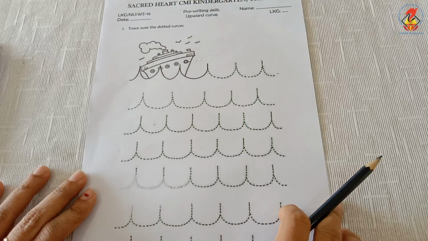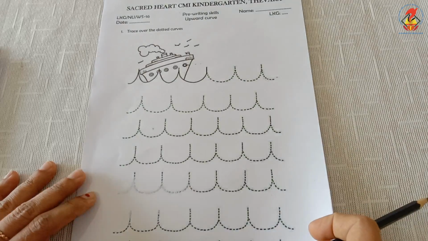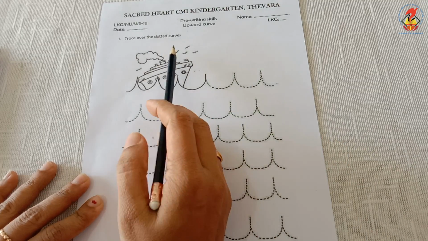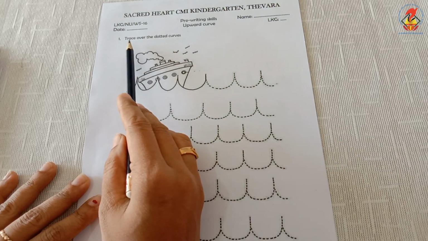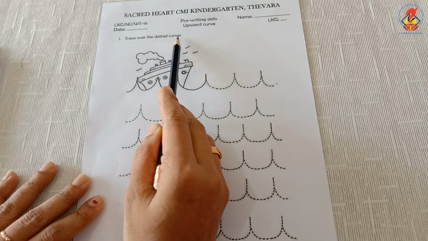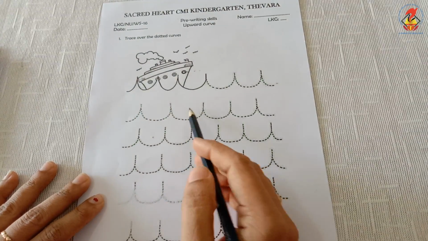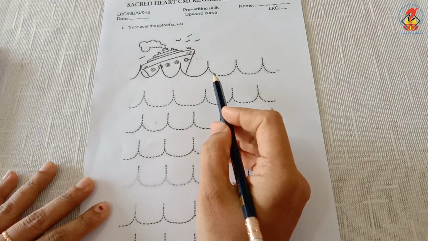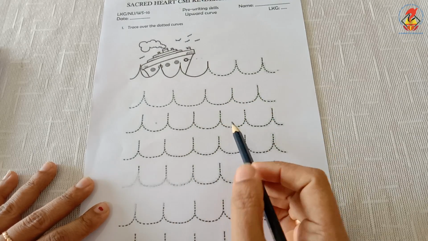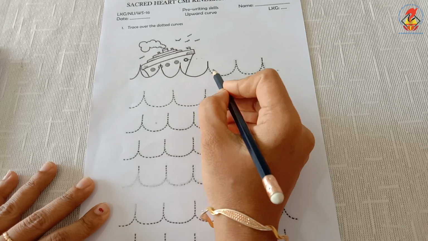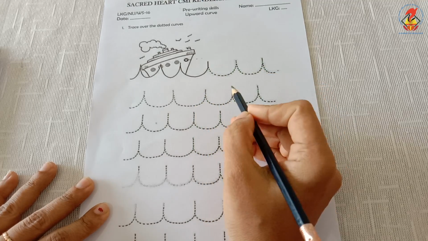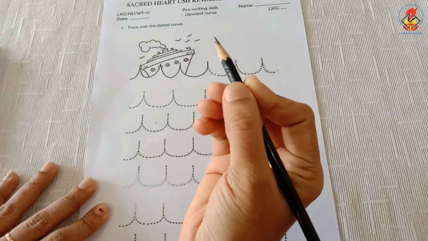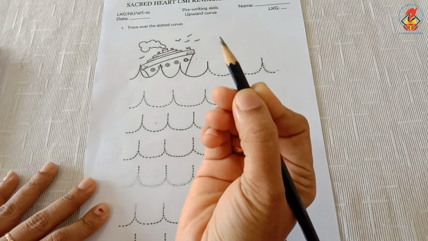Okay? Children, we have two worksheets to revise the upward and downward curves. So this is the first worksheet. The question says, trace over the dotted curves. You can see a picture. Then the ship aanu. So namukku ivide dotted lines il curves kaanan pattunnundu. So first we should join these dotted lines with rule pencil. Okay?